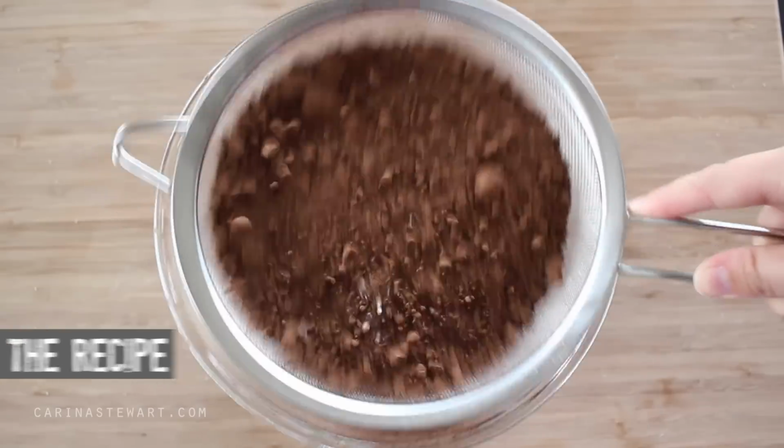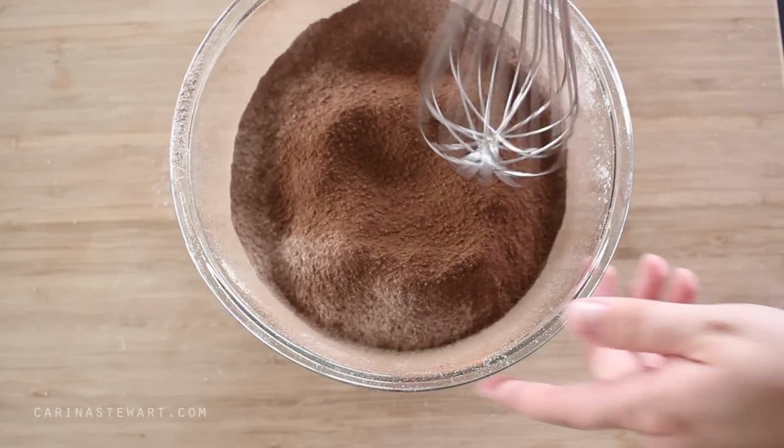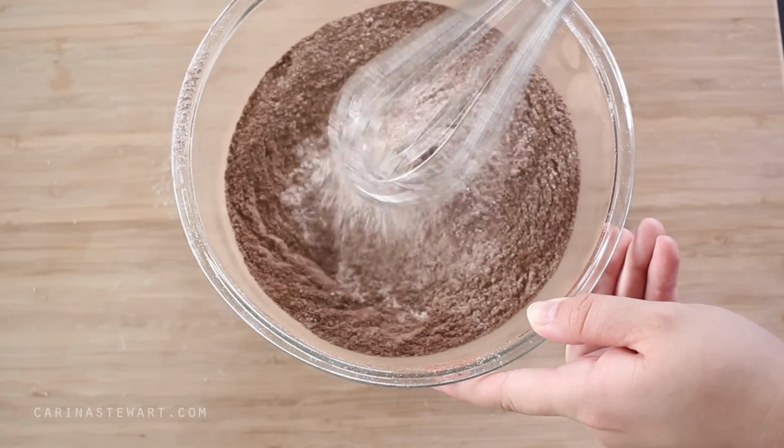Sieve the ingredients together into a medium-sized mixing bowl to remove any lumps and give it a quick whisk so everything is evenly combined. Set the bowl to the side while we prepare the wet ingredients.